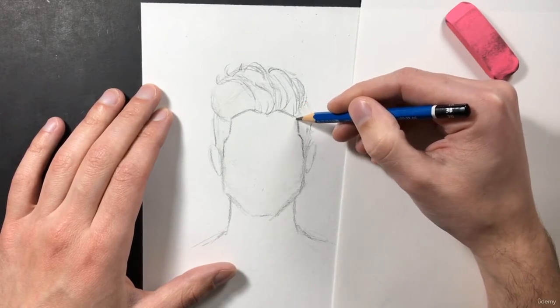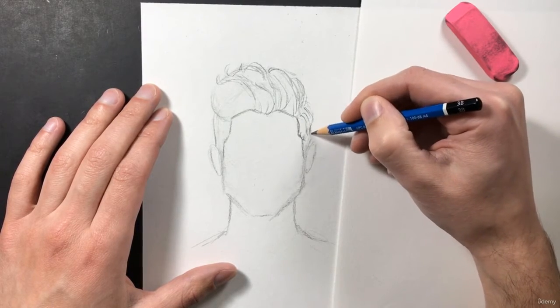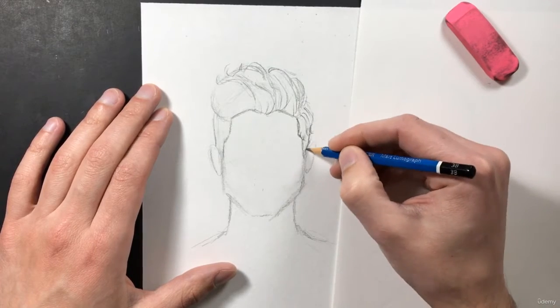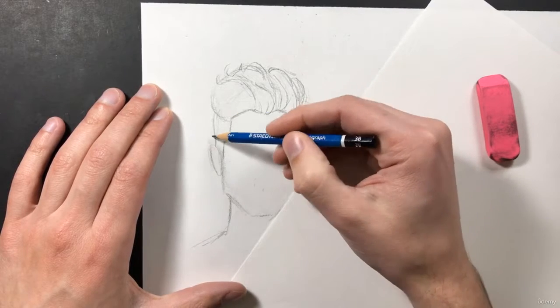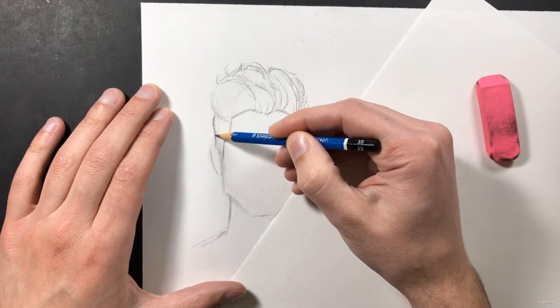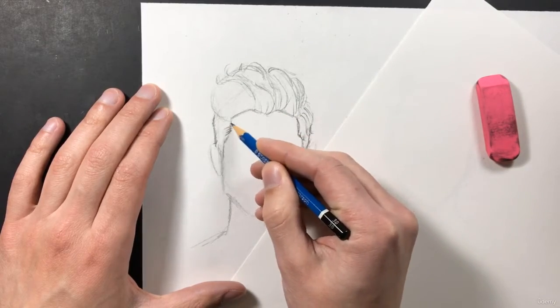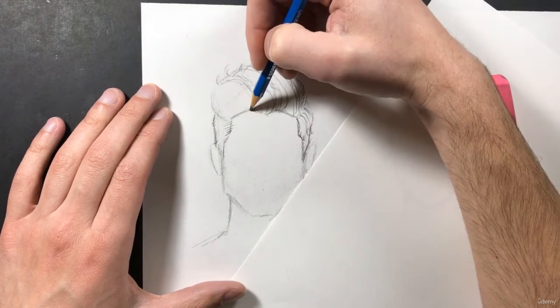Then over here we have a part, and it starts to go in the other direction. So now it's going in that direction rather than going in this direction. Let me go ahead and add in the sideburn. Let's go ahead and move on to the other side. So on this side, it's actually pretty short looking. And then this hair comes off the head like so. And then we can go ahead and start adding in the hair over here.